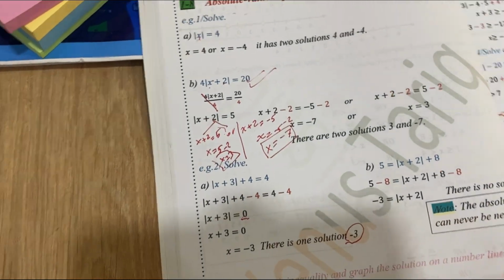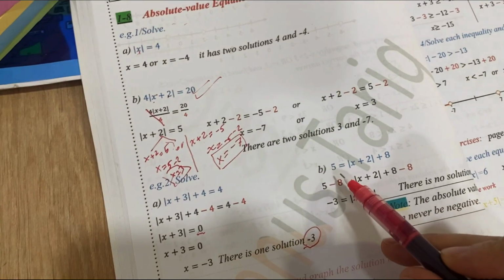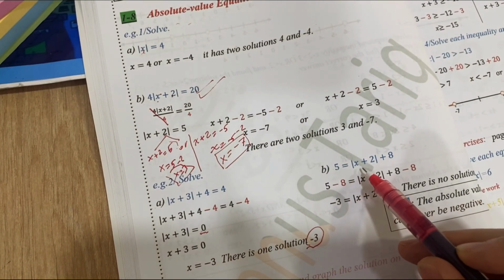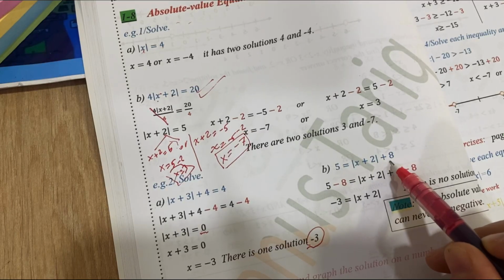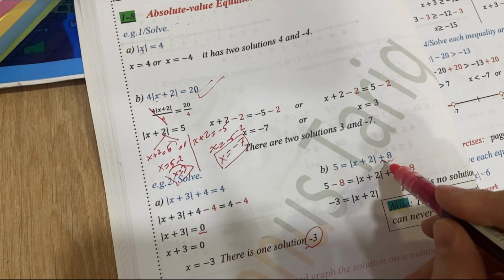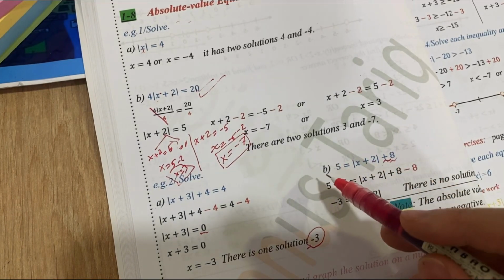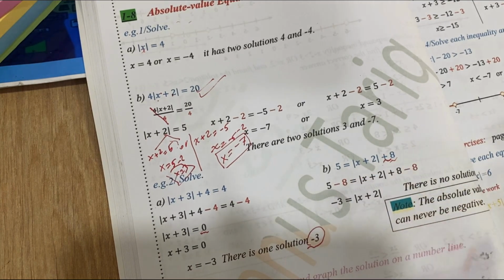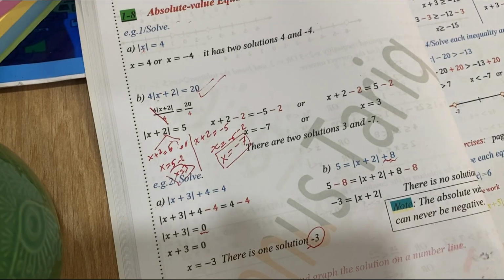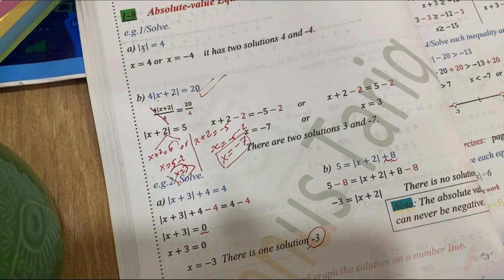In example B, we have 5 equal to absolute value of x plus 2, all of them plus 8. This also, first we clear what is outside the absolute value. We have plus 8, we move to the other side, it is equal to minus 8, and by this way you can solve it.